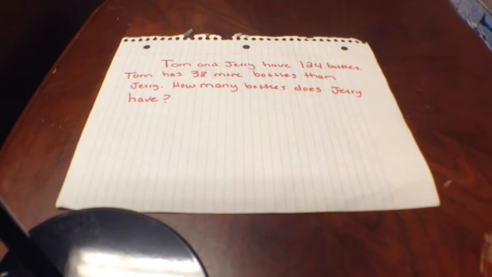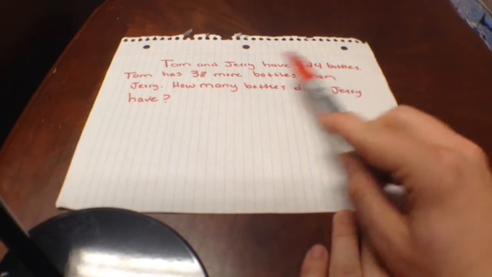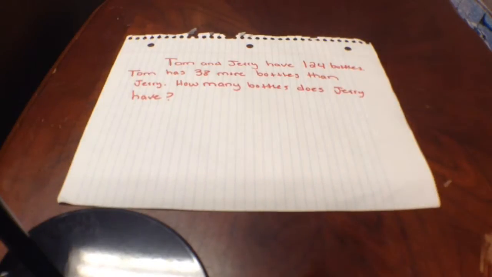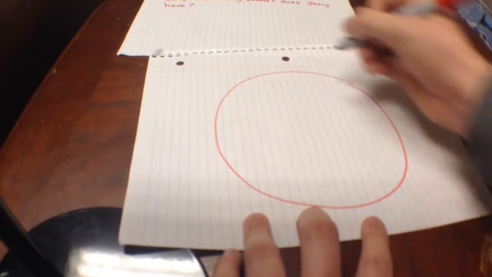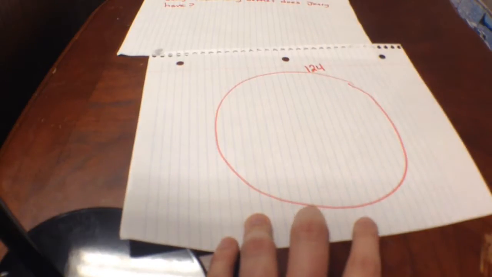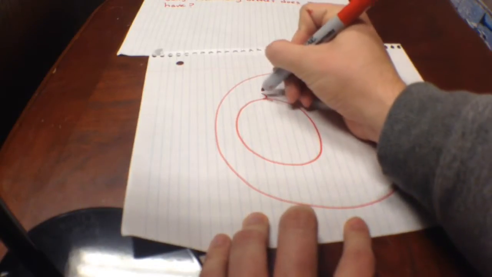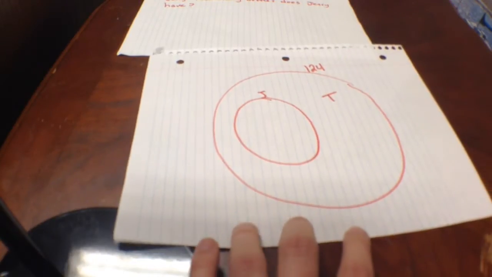So class, here we have a problem dealing with Tom and Jerry again. Tom and Jerry both have 124 bottles total. Tom has 38 more bottles than Jerry. How many bottles does Jerry have? Now, this problem is going to be considered a part-whole because we know our total number. So if we have a whole bunch of bottles inside here, we have 124 bottles. Now, some of them are going to be Jerry's, so these are all going to be Jerry's that we'll label with the J. And the rest of them in here are going to be Tom's, which we'll label with the T.